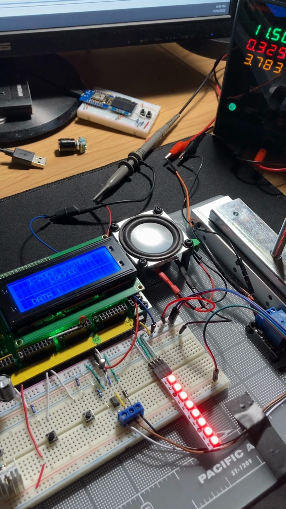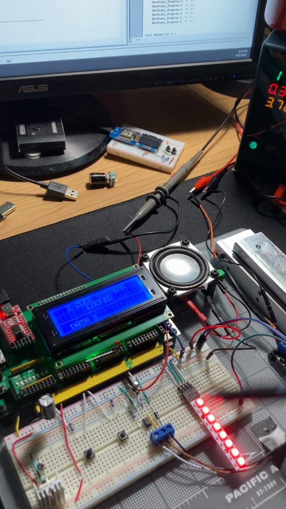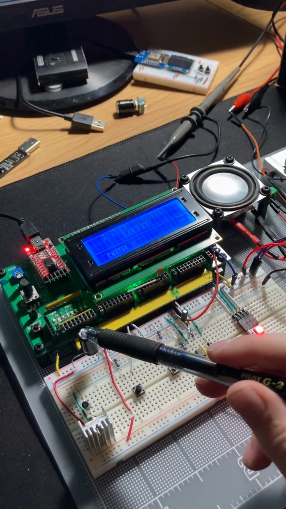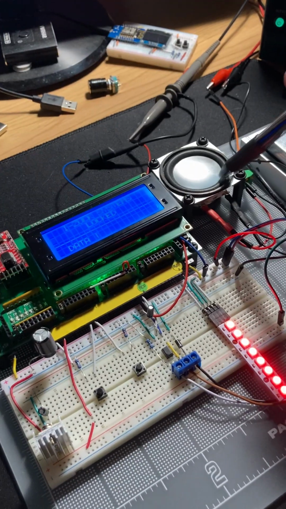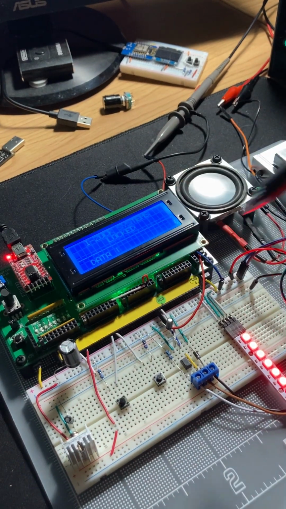I'll have a frequency of 92.5 hertz play from my speaker, which is connected to a MOSFET amplifier right here. I have a decoupling capacitor right here, otherwise you hear a constant noise from the power supply.